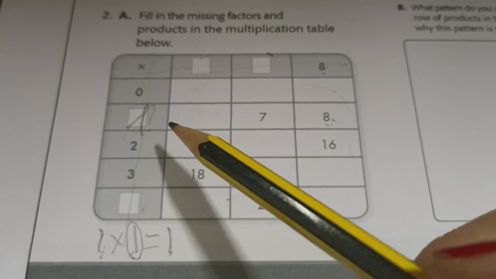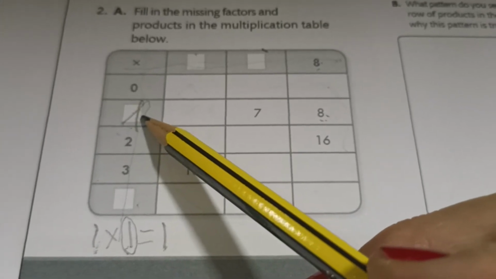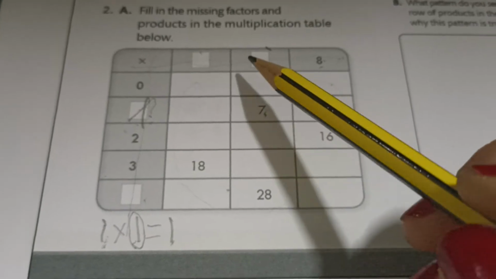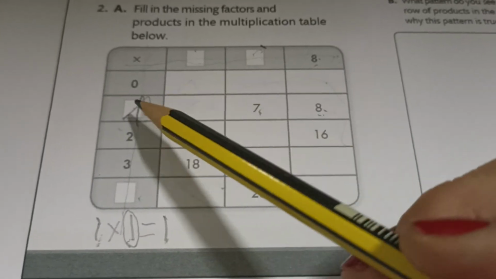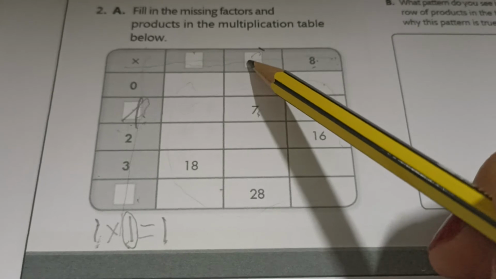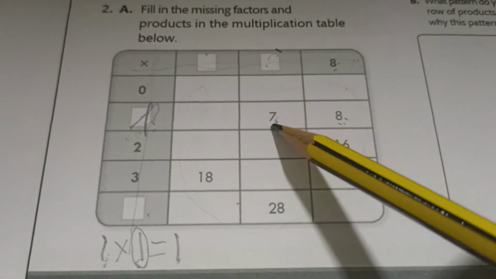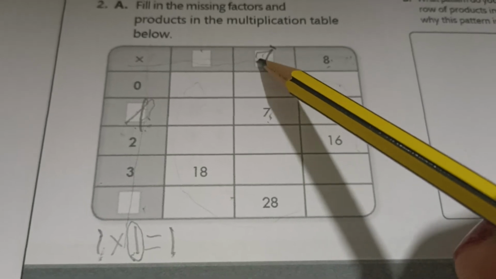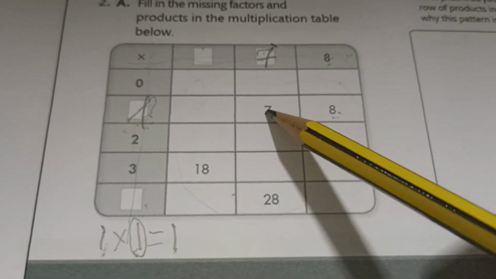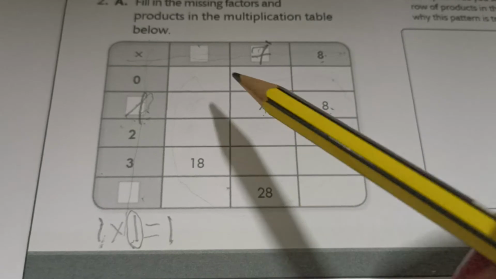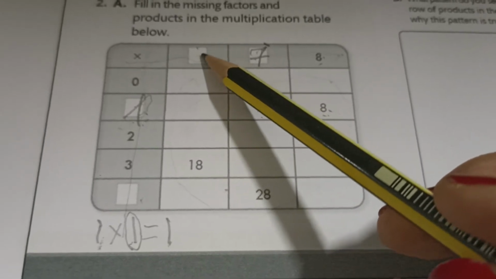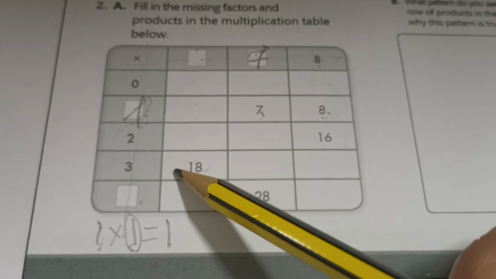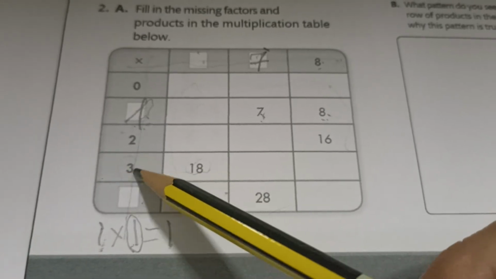And if you have 1 as a factor here and 7 as a product here, you may guess this number. 1 multiplied by what number is going to be 7? 1 multiplied by 7 is going to be 7. Yes? Okay. Now, how to find this factor? You go down, you see this is a product, and you go to the left, you see this is one of the factors.